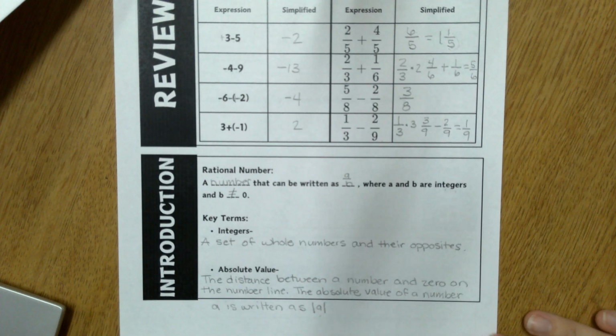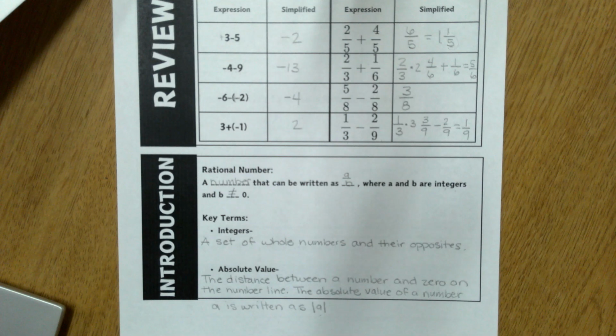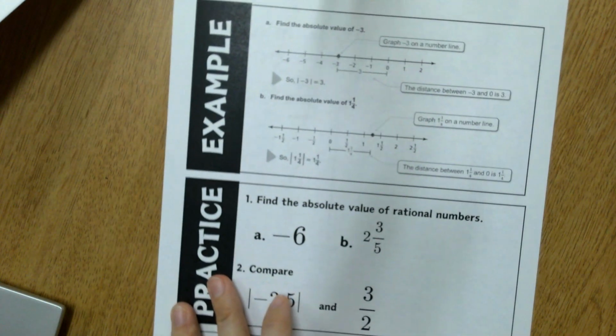Okay, so take a moment, make sure that you get your key terms, pause the video if you need to get the key terms written down. Again, any questions you have on this introduction section, write your questions, star the problems, and we will talk about it during our recap time, okay? All right, I'm going to move on to the back side of the page.